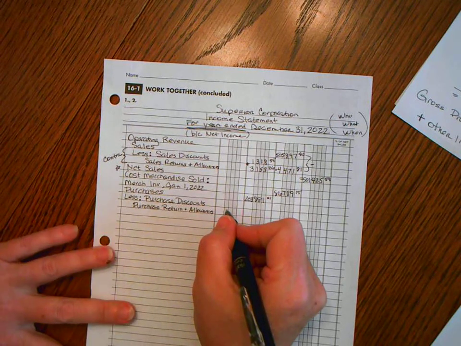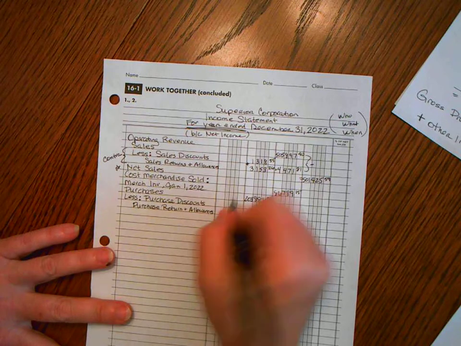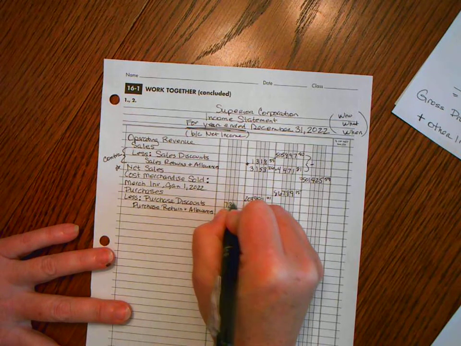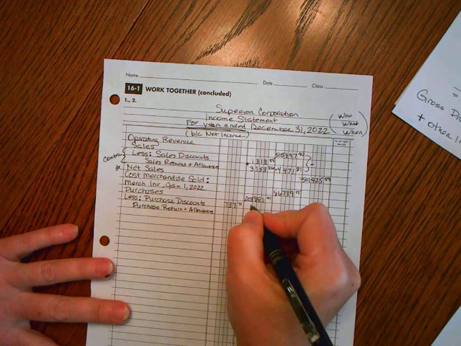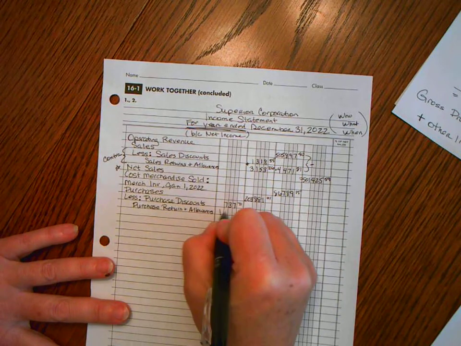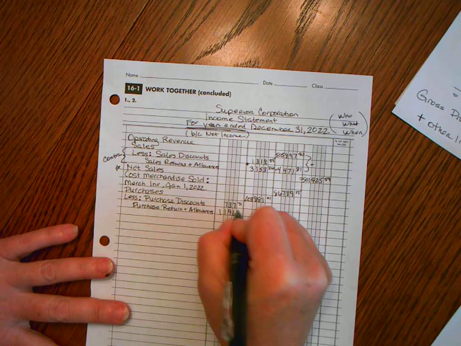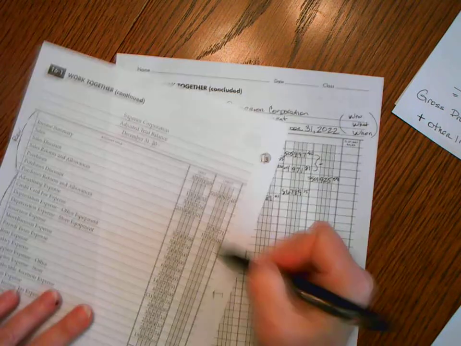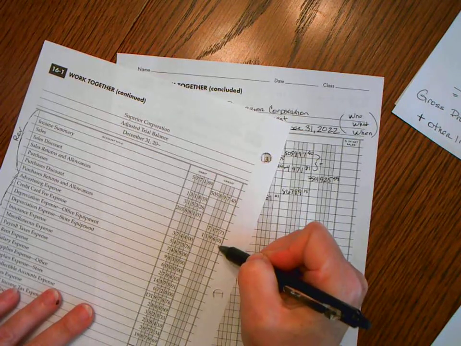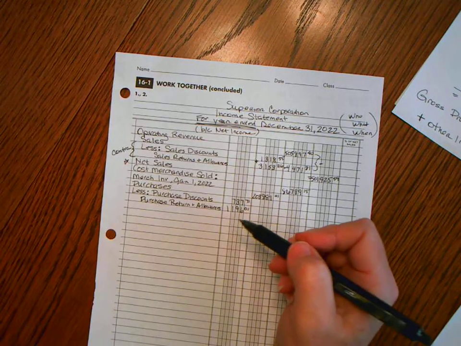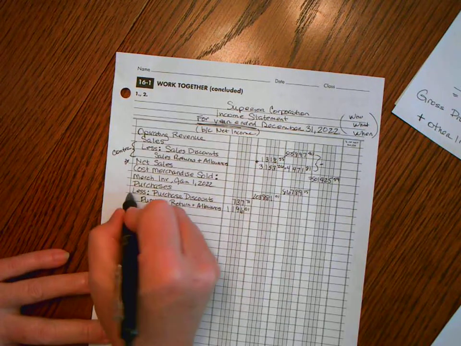So 737.71 and 1,196.01. Okay, again, coming from right here. All right, so again, these are contra.